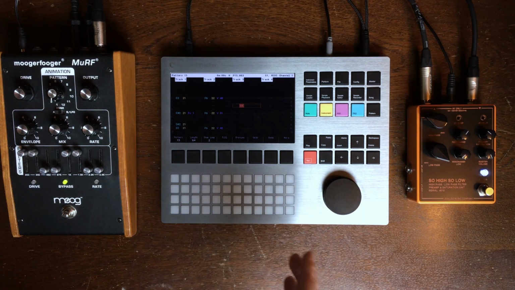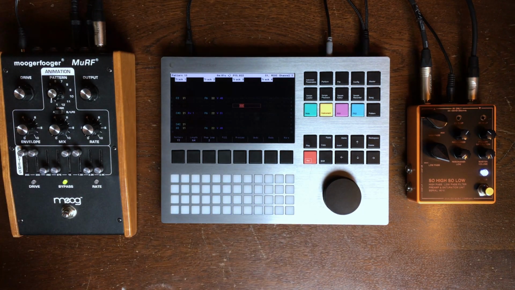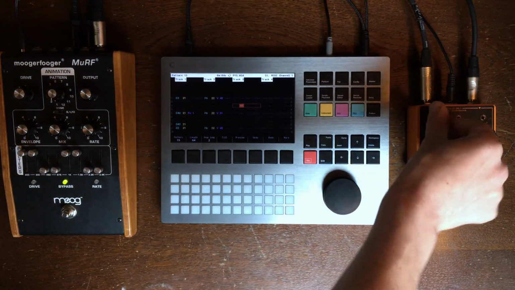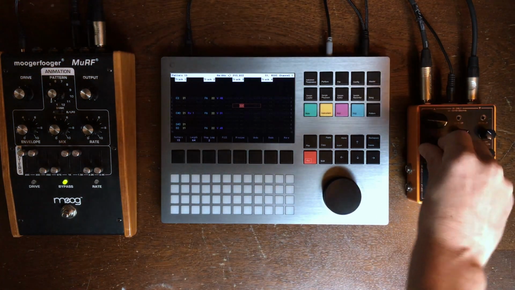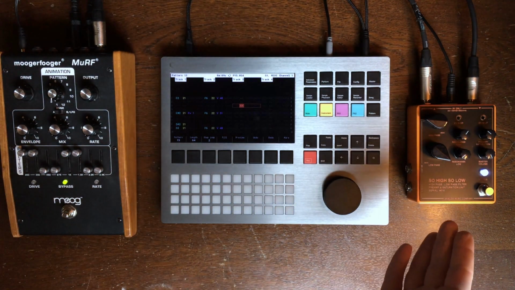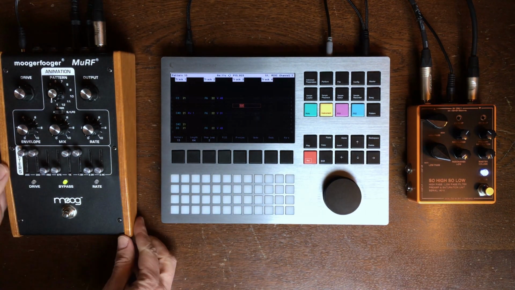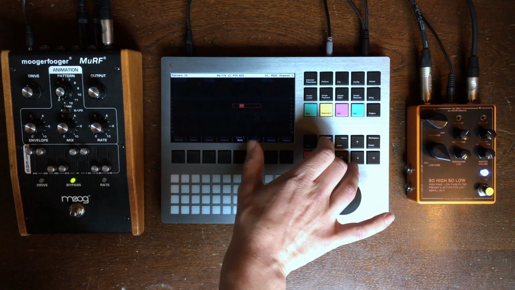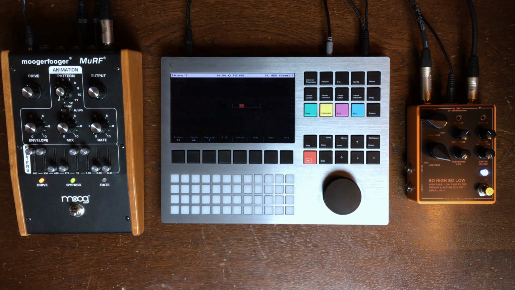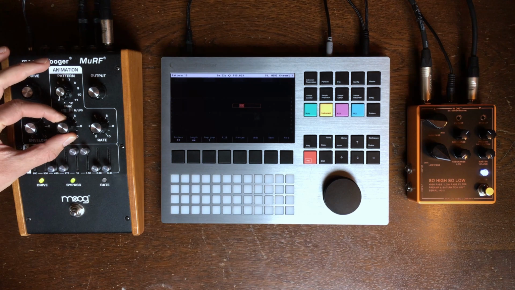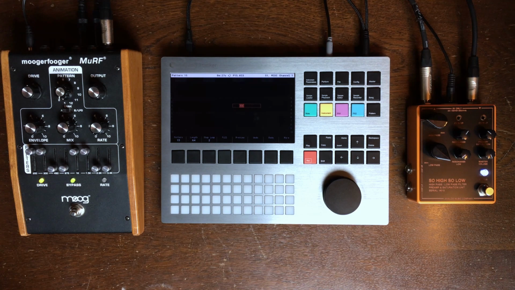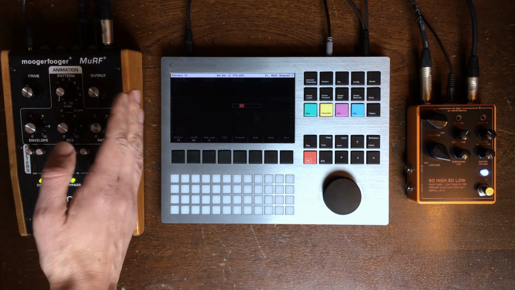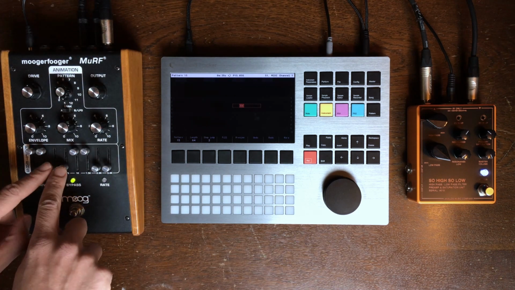Okay, so here I have another setup with a bunch of drums going into this Solo by the Analog Music Company. And I also have a bunch of synth going into the amazing Murf Moogerfooger. This one's going out in stereo because it has that weird even and odd output.